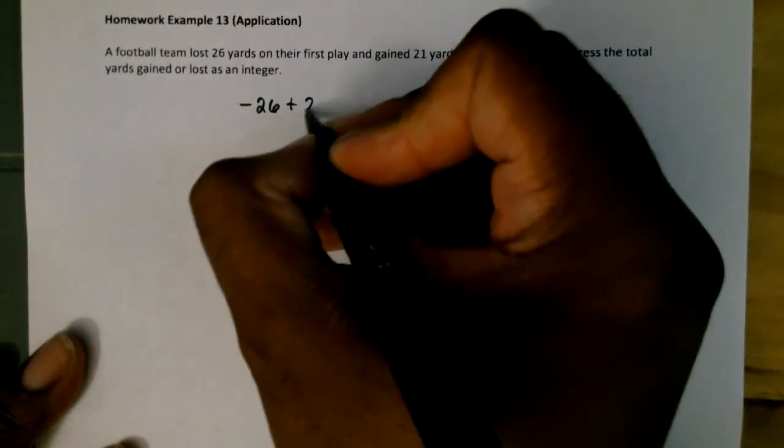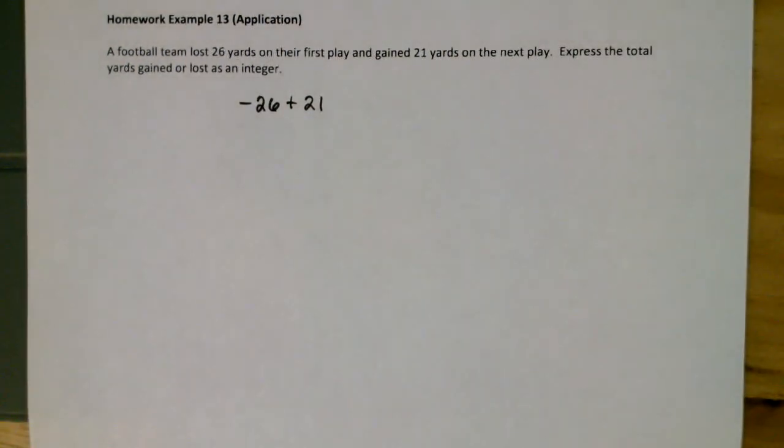And the final homework example in this video. A football team lost 26 yards on their first play and gained 21 yards on the next play. Express the total yards gained or lost as an integer. So if I write an addition or subtraction sentence, they lost 26 yards on the first play, so that's negative 26. They gained 21 yards on the next play. That'd be plus 21.